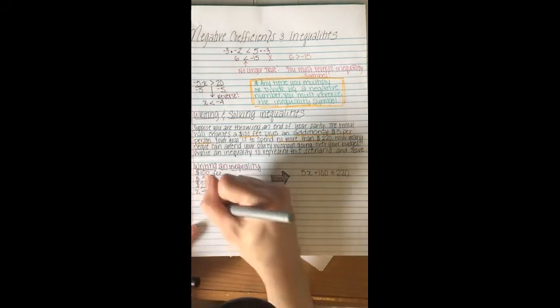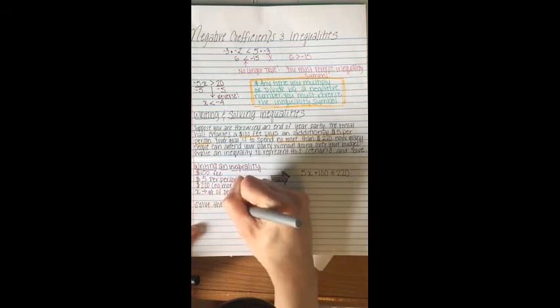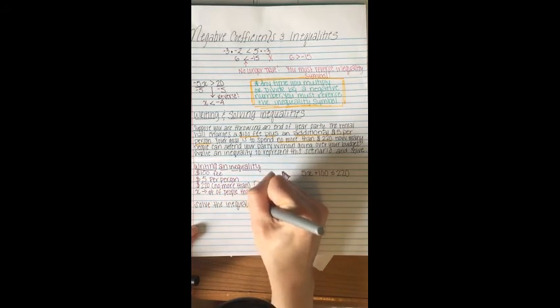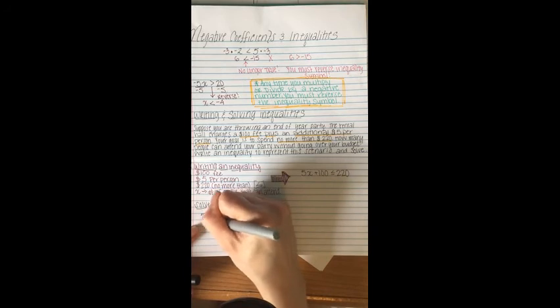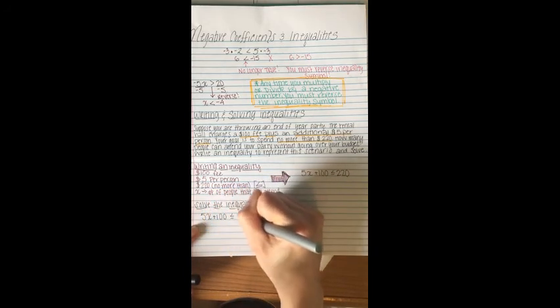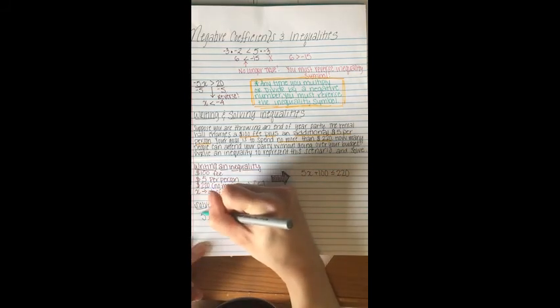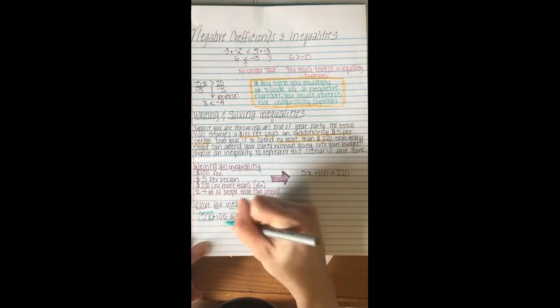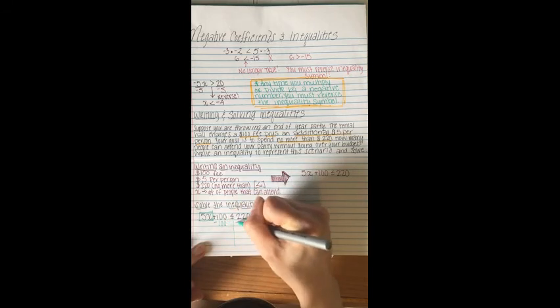So we're going to solve the inequality 5x plus 100 is less than or equal to 220. Okay, so we're solving for our x. Our x has a coefficient of 5. This is what we're trying to get by itself, so we have to get rid of our 100 first. So if we want to get rid of 100, we're going to subtract 100 from both sides.